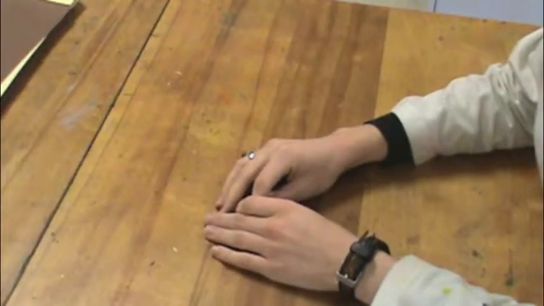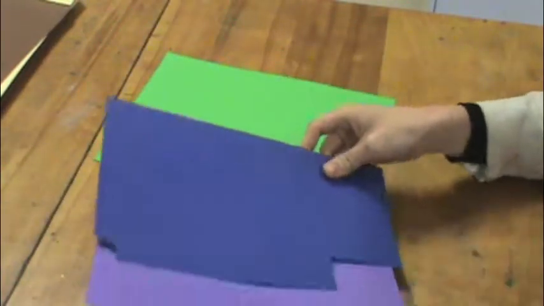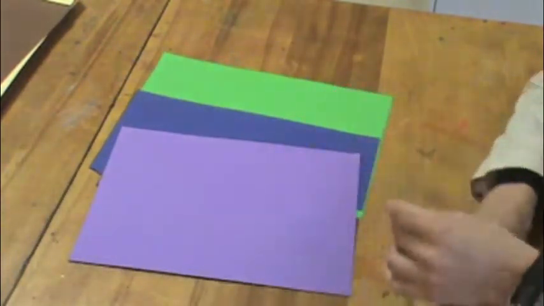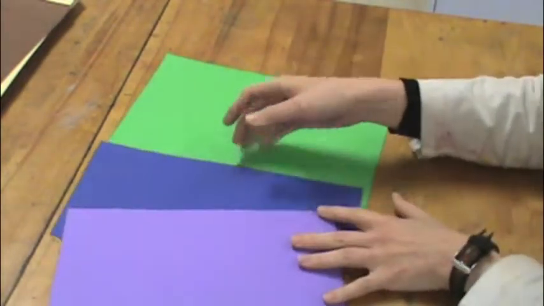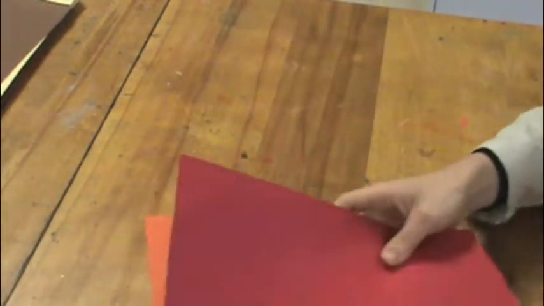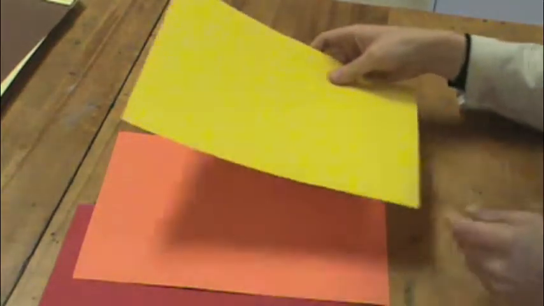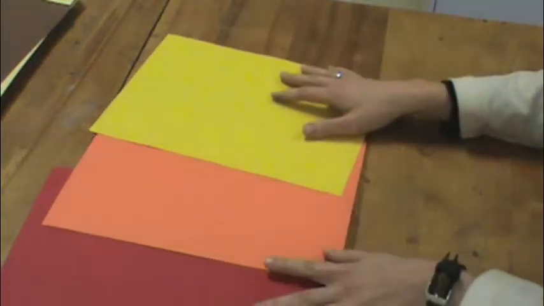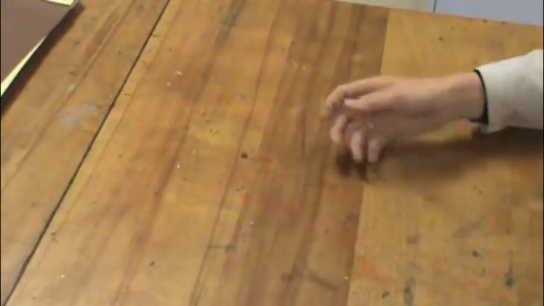So in the last few weeks we have been talking about the different colors. We've talked a little bit about how cool colors are violet or purple, blue and green, and how warm colors are red, orange, and yellow. But sometimes we use other colors too that are not warm and they're not cool.